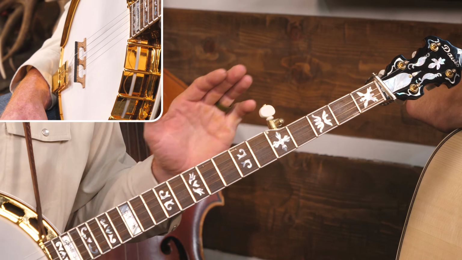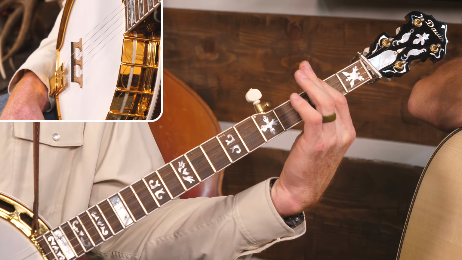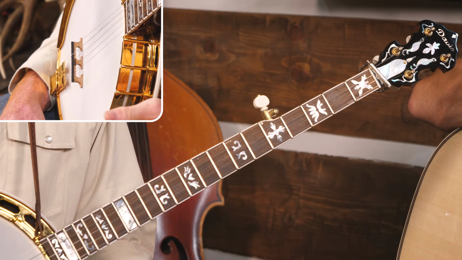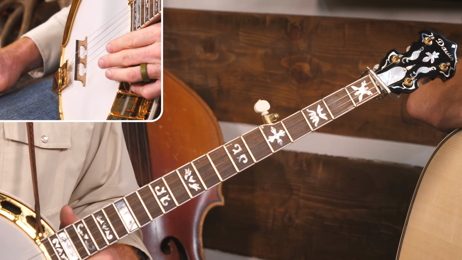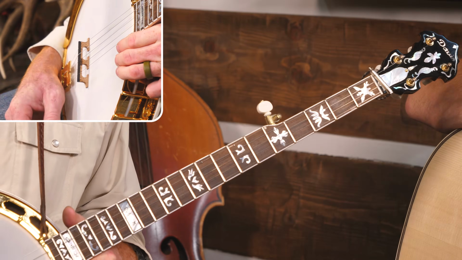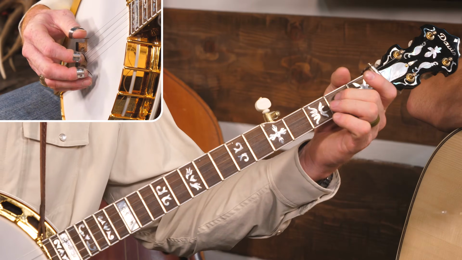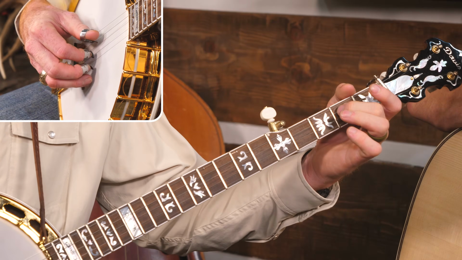Of course, you could also always capo up and approach it out of a C position. I have lots of stuff on the website about playing out of C position, but let's talk about D utility rolls. Now, let me just play you this D utility roll that I'm going to teach for you. It sounds like this.